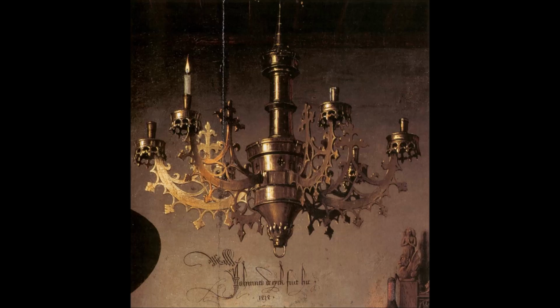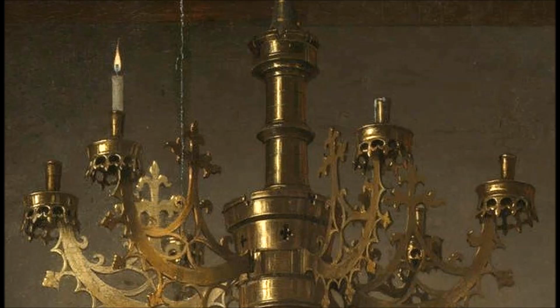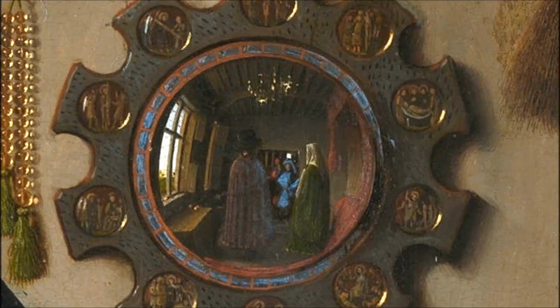In the chandelier, there is one candle. One candle is more or less above his head, and it is lit. And above her head, you can't even see it. There's a candle that's burnt out. And in the other candle places, they are empty. So there's one light, one that's burnt out, and four empty places above their heads.